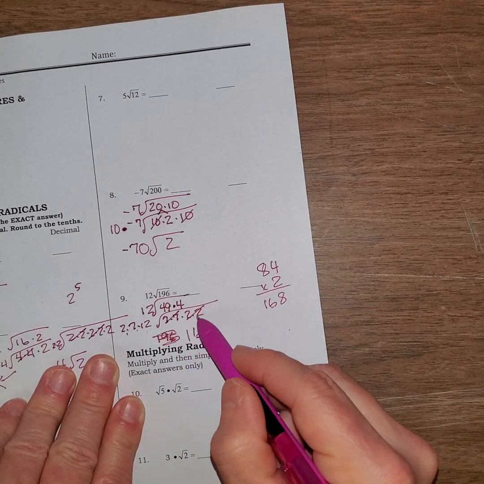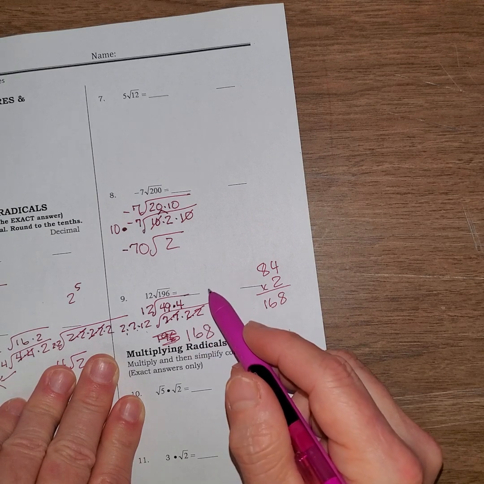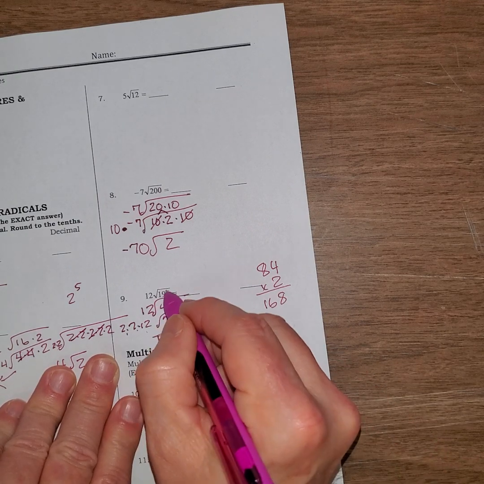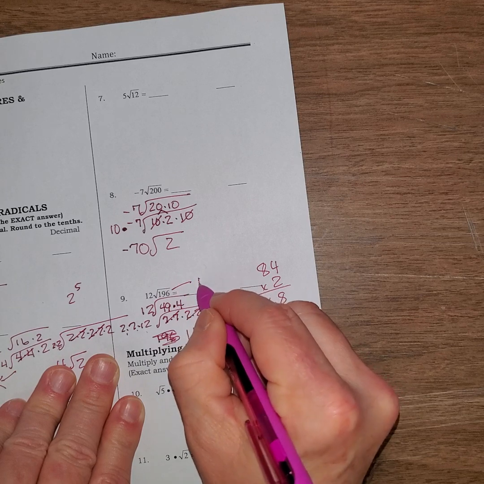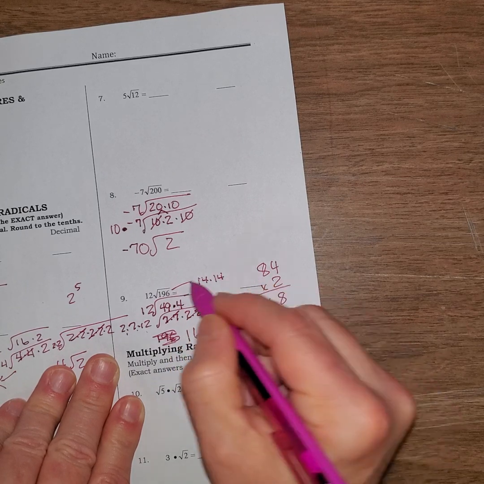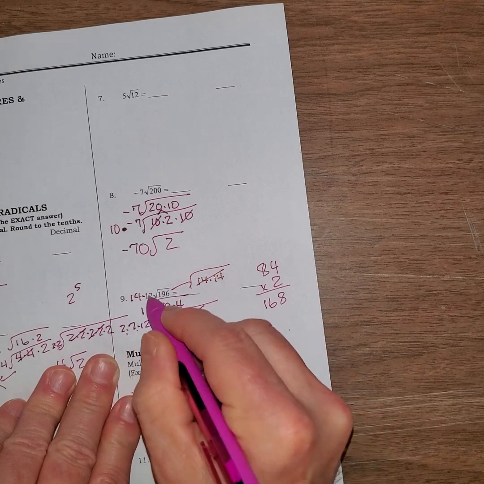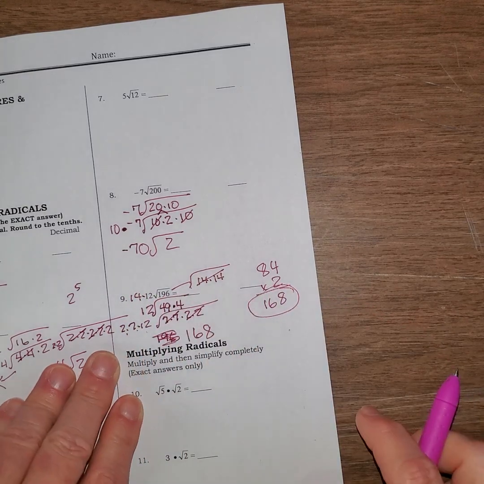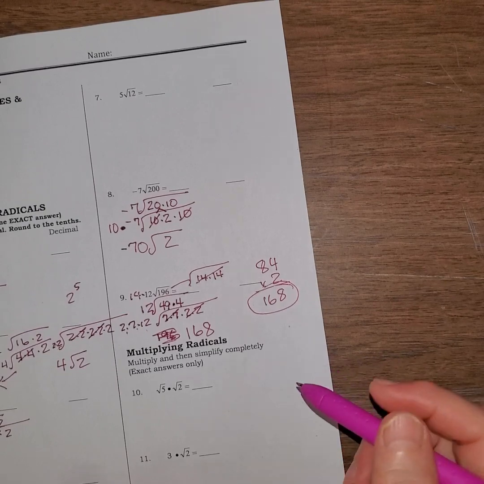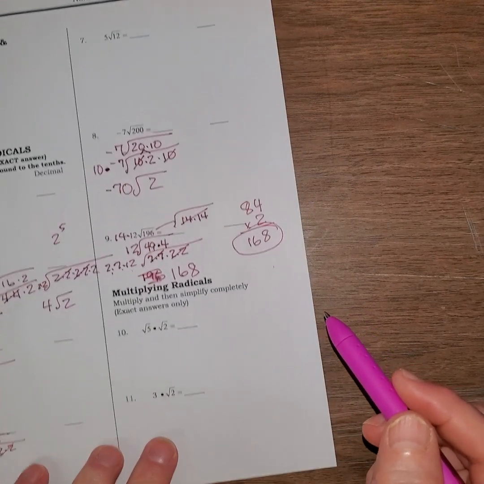Okay, everything disappeared from underneath the radical, so poof, the radical disappears. The thing that I knew is that this is actually a 14 times 14. So it's a perfect square. I could have canceled that and had a 14 come out, and 14 times 12 is 168. But if you don't recognize it, it's okay, you'll get there.